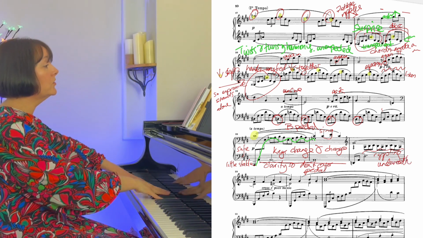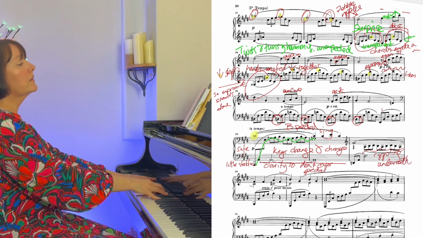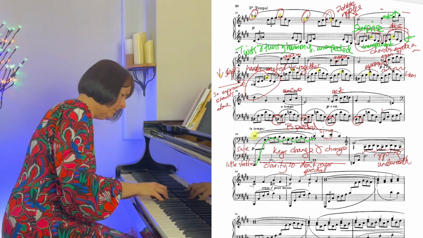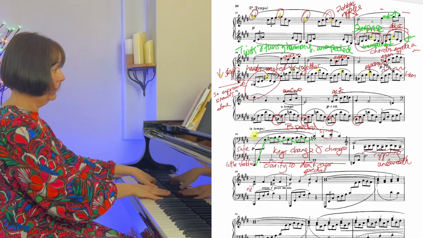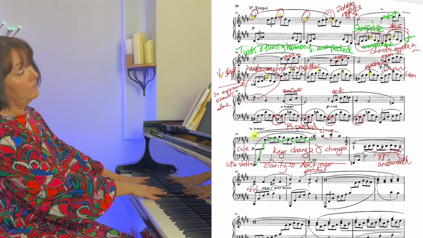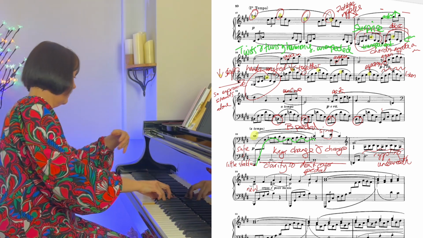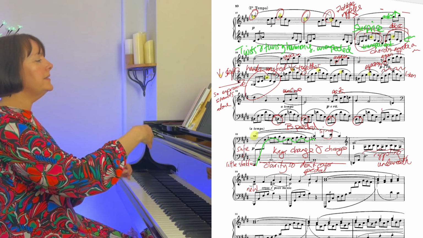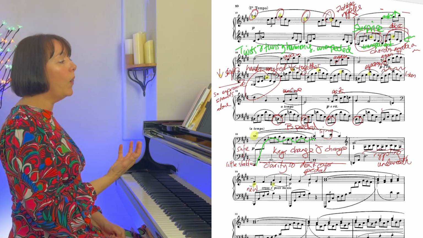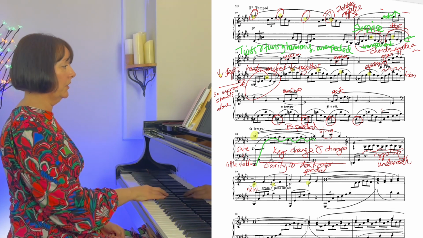Again, careful with the pedal. I know, sorry about that sticky out D sharp. A nice inner voice that just to be aware that it's there, you don't need to bring it out.